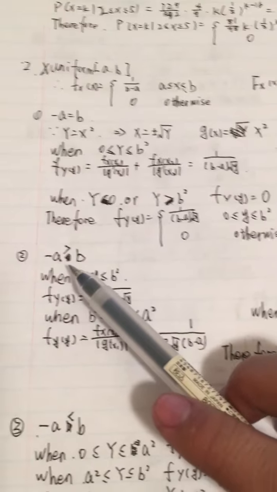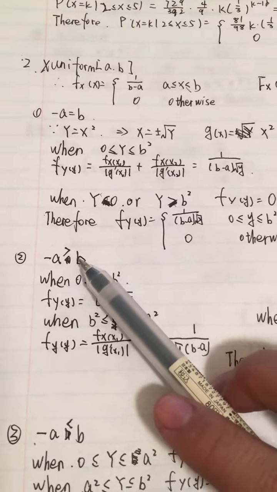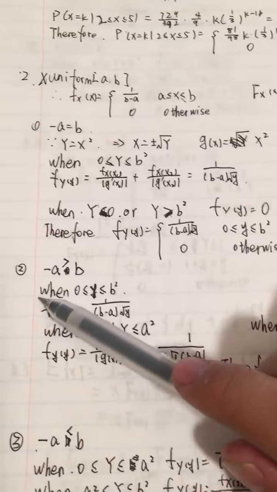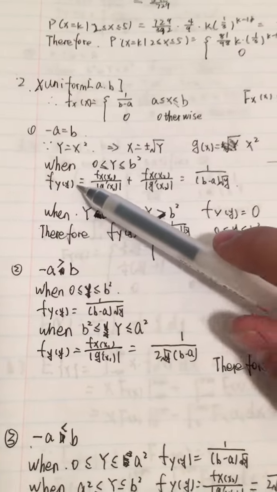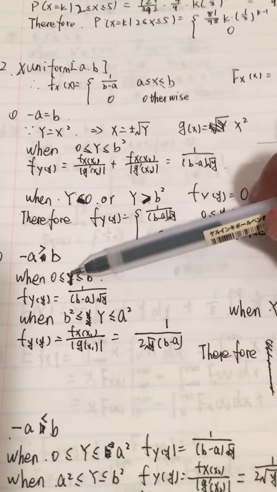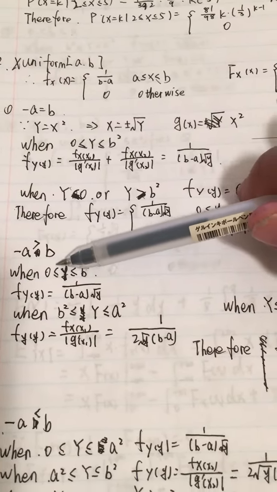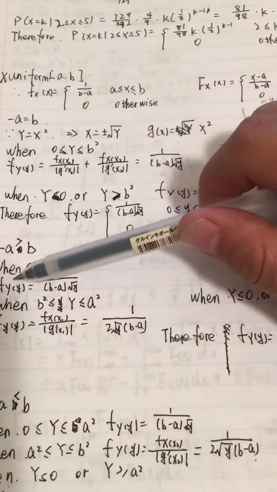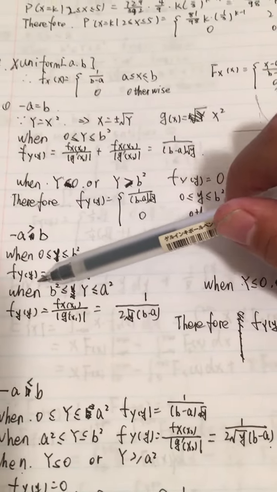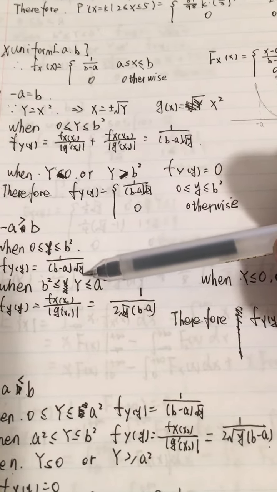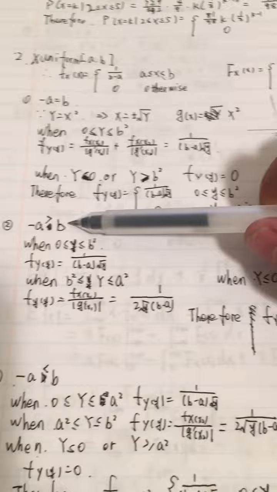And this is the second condition, minus a is greater than b. This answer is a little similar to the first answer. So we can get this: when y is greater or equals to 0 and is less or equals to b squared, we can get this fY of y equals 1 over b minus a multiplied by y to the 1 over 2.